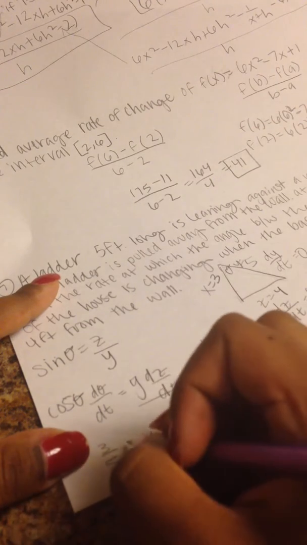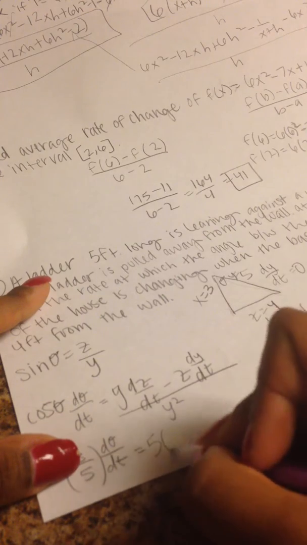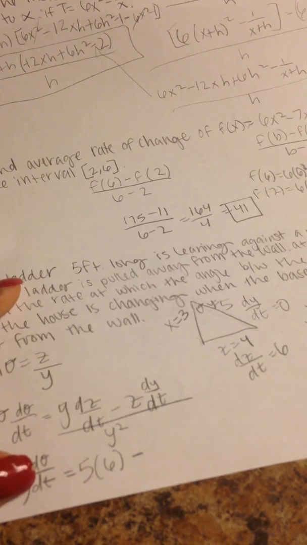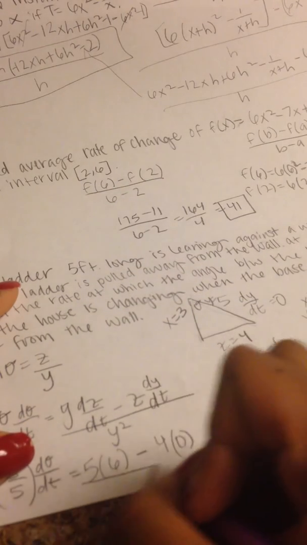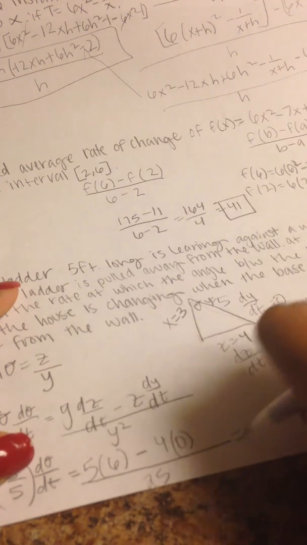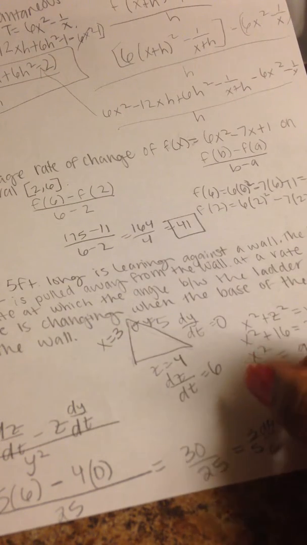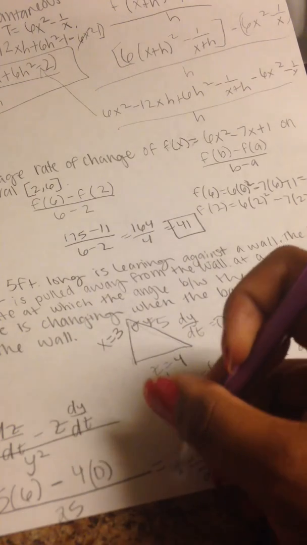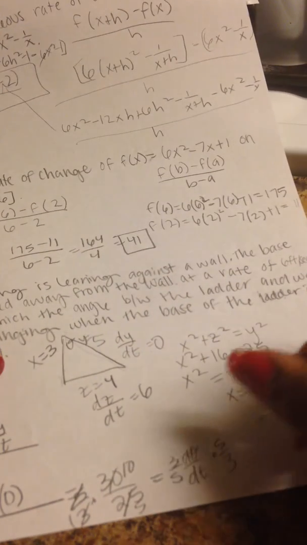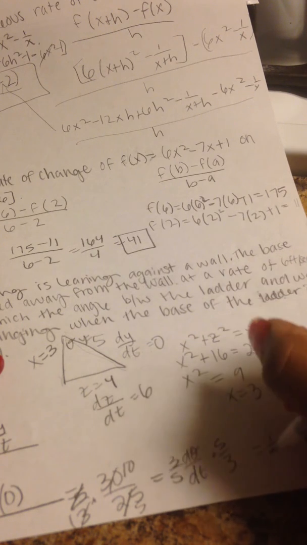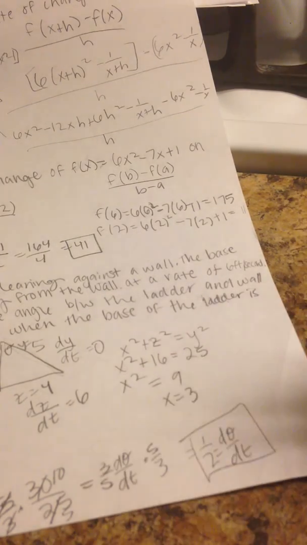So 3/5 d theta/dt equals 5 times 6 minus 4 times dy/dt, which is 0 because it's constant, over y squared, so over 25, equals 30 over 25. Then d theta/dt multiplied by 5/3 gives 1/2. So d theta/dt equals 1/2, and that would be what the angle's rate of change equals.